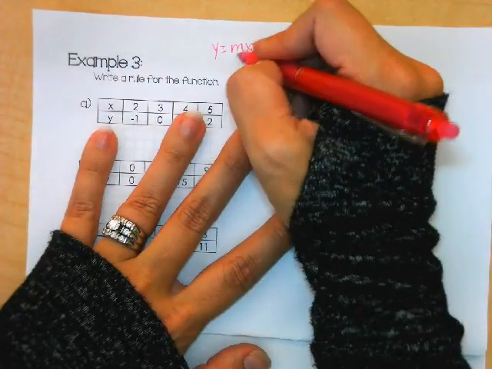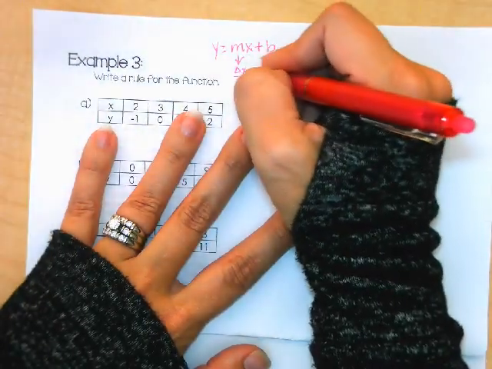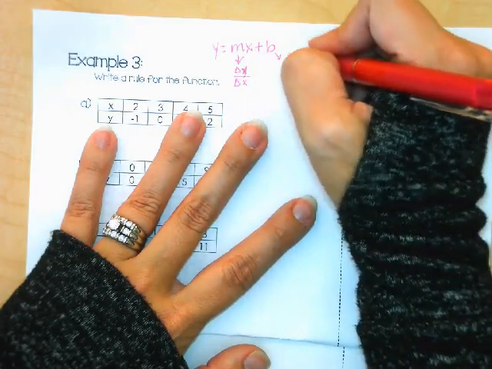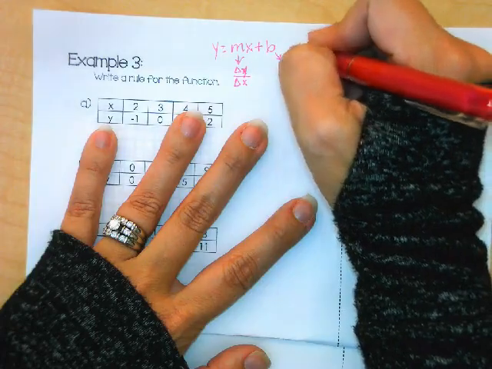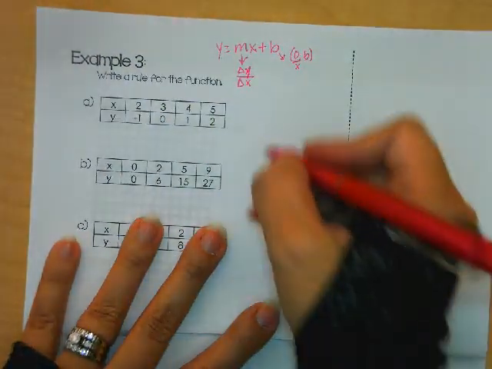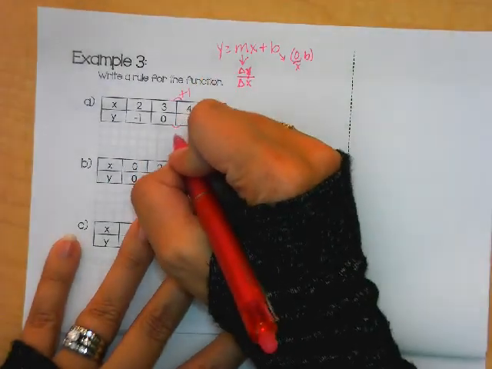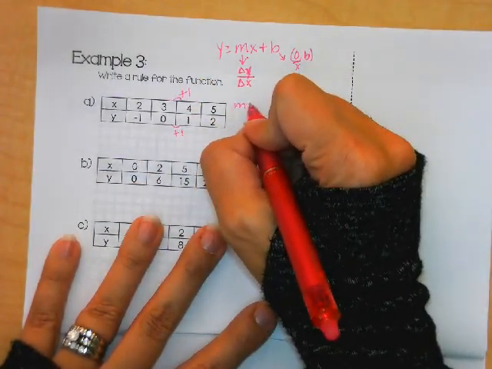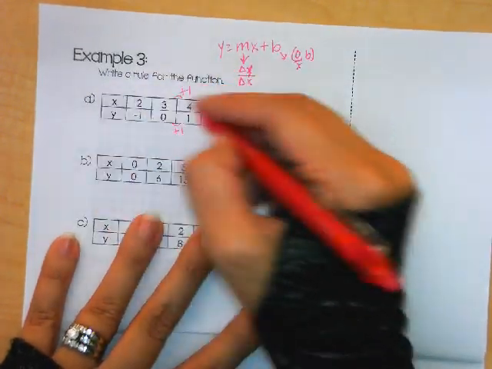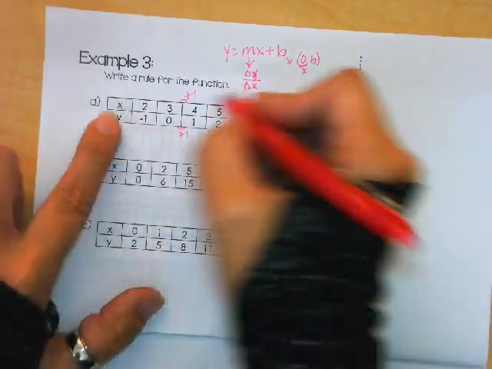So remember, m is our slope, our change in y over our change in x, and b is our y value when x is 0. So sometimes that 0 is not on the chart. So we can see this is plus 1, this is plus 1. So my slope is 1 over 1, which is 1. And my b value, I don't have a 0 here. But I can work backwards.